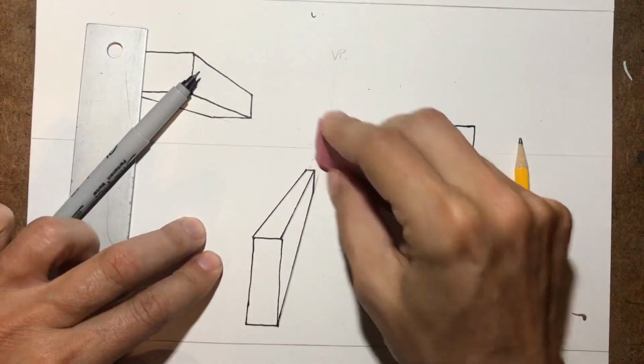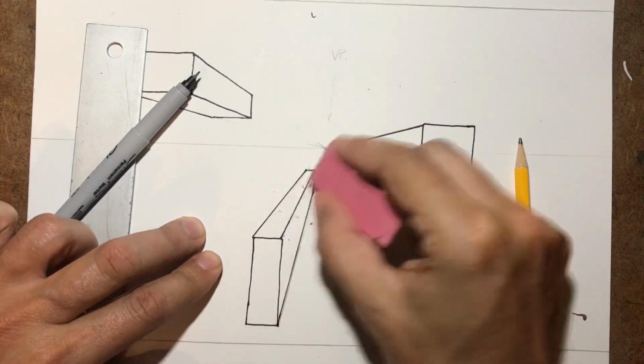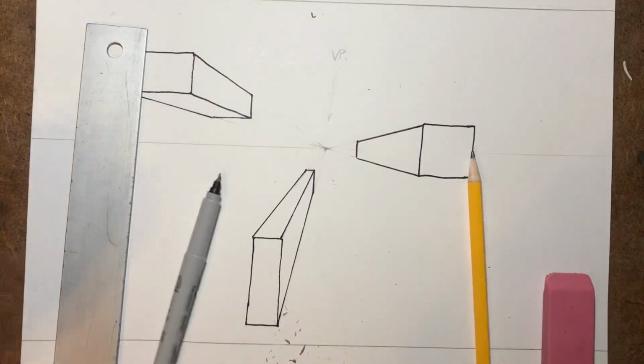Then I can erase everything else. And that is how you draw forms. Remember, forms are three-dimensional versions of shapes. Forms going back toward one point for one-point perspective.